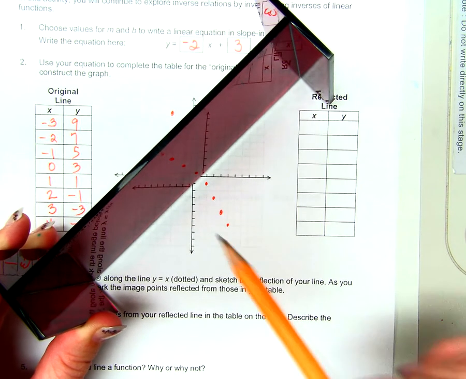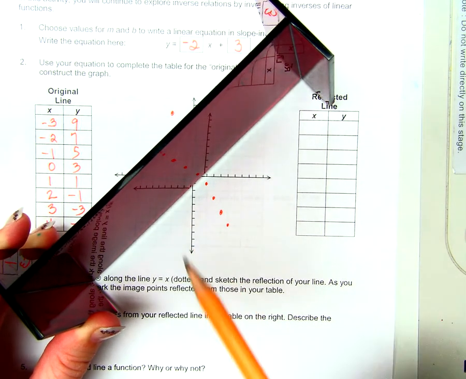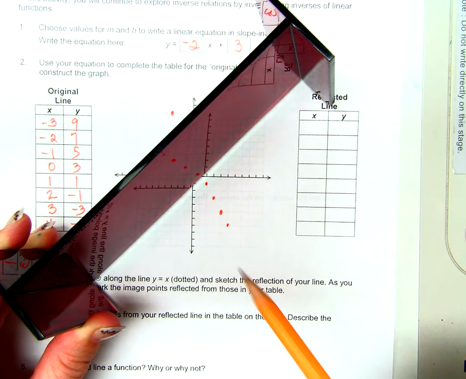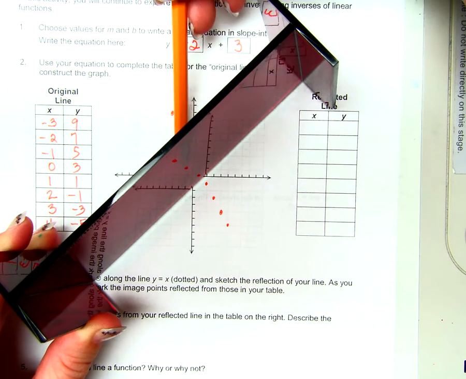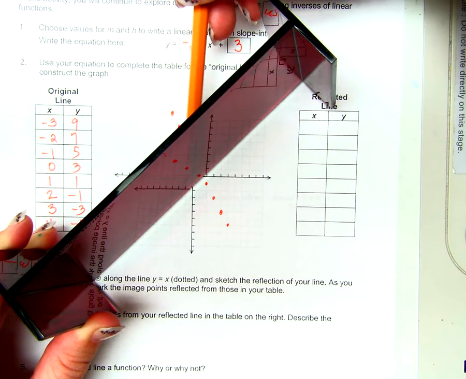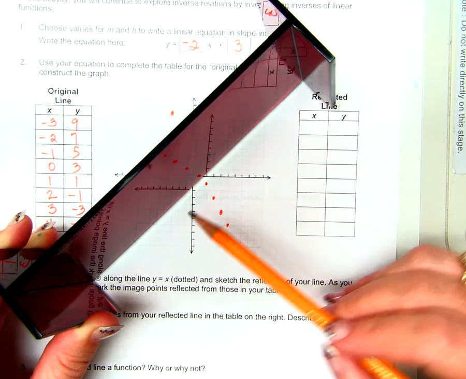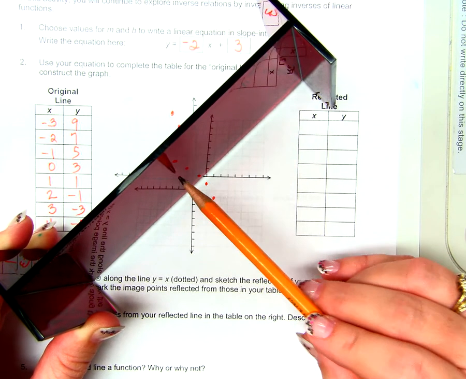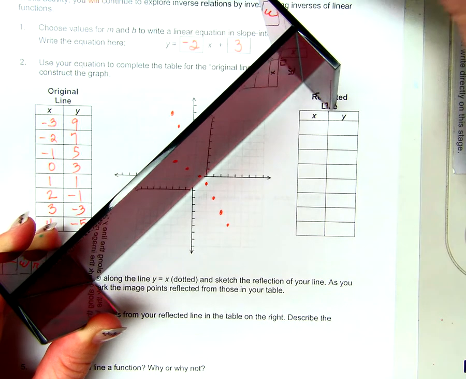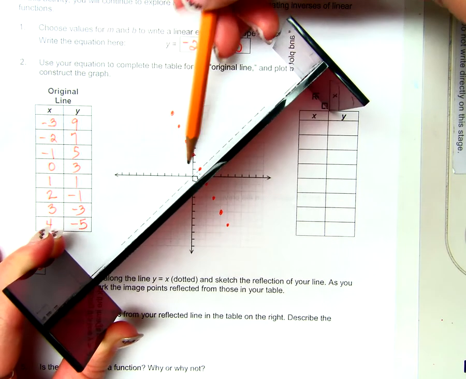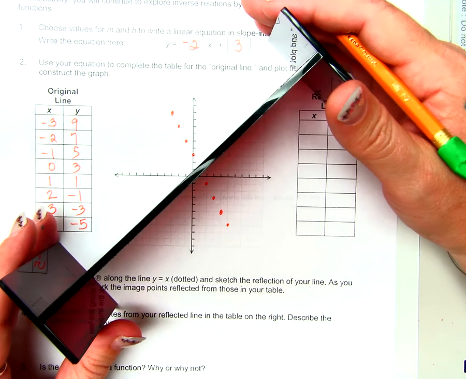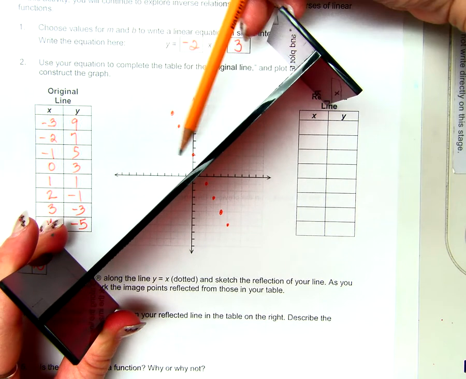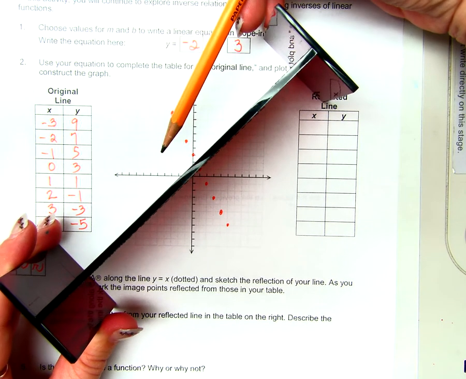What I'm going to do is I'm going to look at this side. When I look at this side, I can actually see my reflection, the dots. Can you see right there? These dots right here in my reflection? I'm going to try to trace those dots. Hold on, I got to put it back on my paper. I'm going to trace those dots.